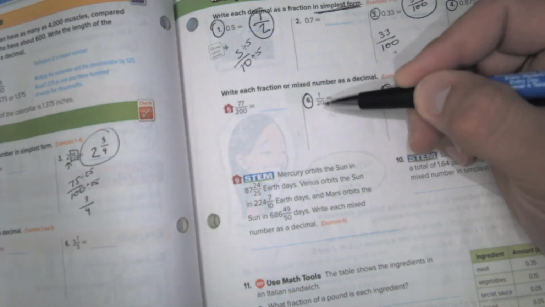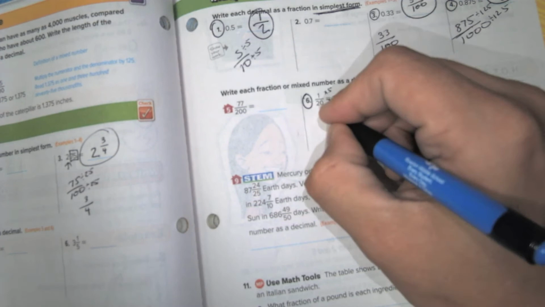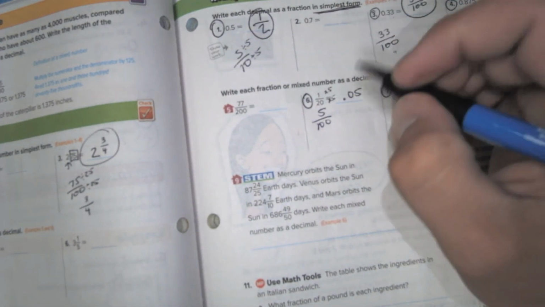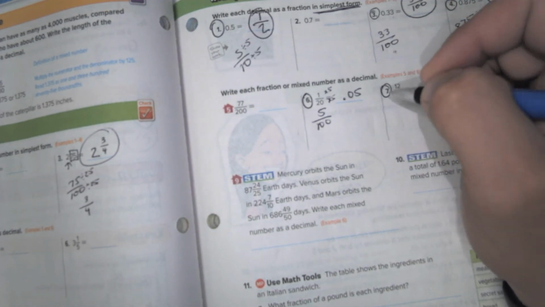Okay, so number 6, we have 20 on the bottom. Okay, so the first thing you need to look at is, is 20 bigger than 10? Yes, so we can't get it to 10. But we can get 20 to 100 by multiplying it by 5. Remember, whatever you do at the bottom, you got to do the top. So your new fraction is 5 over 100. Well, that's read as 5 hundredths. So that would be written as 0.05. So that's changing the fraction to an equivalent fraction. As long as you can get 10, 100, or 1,000, 10,000, 100,000, whatever you can get on the bottom, as long as it's part of the place value.